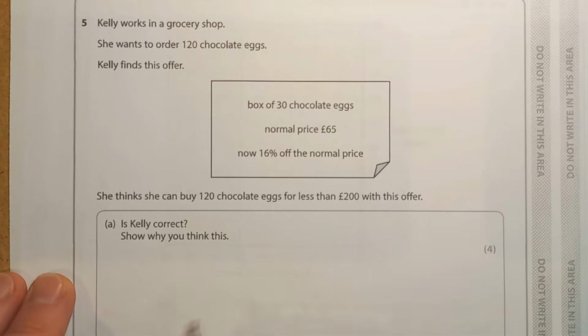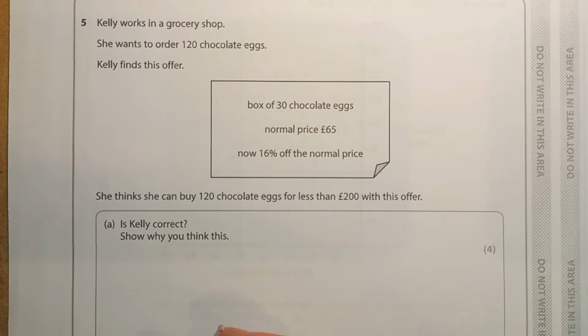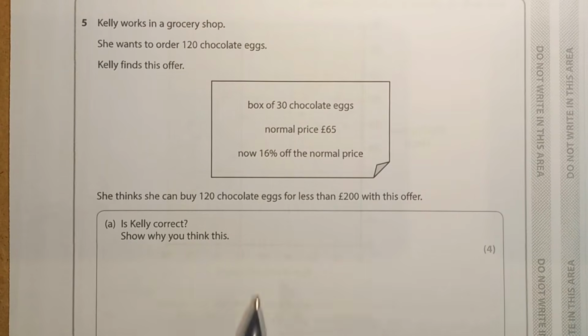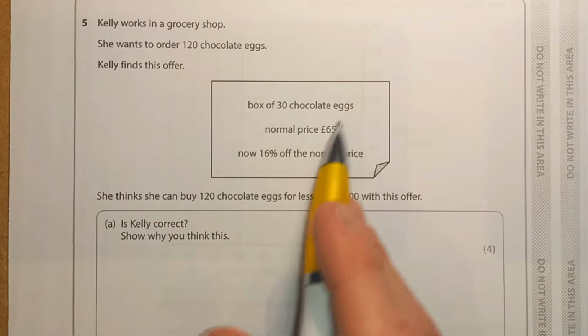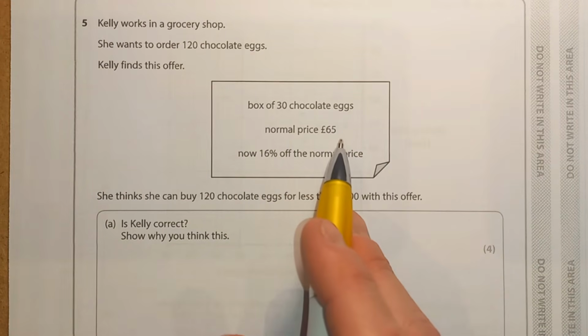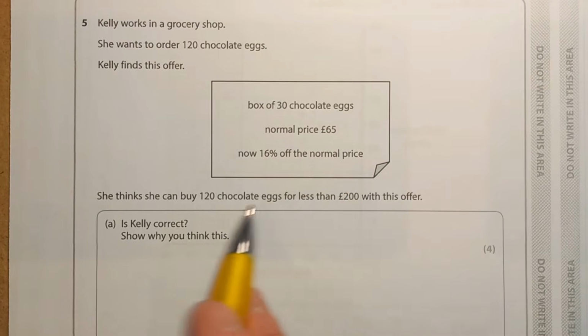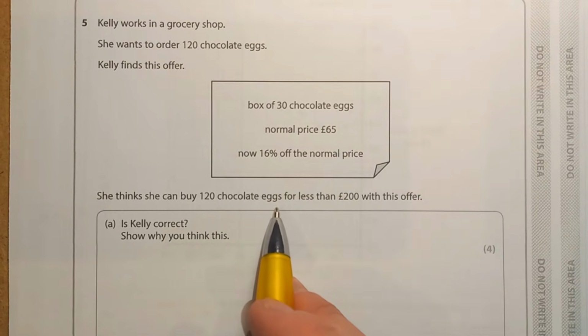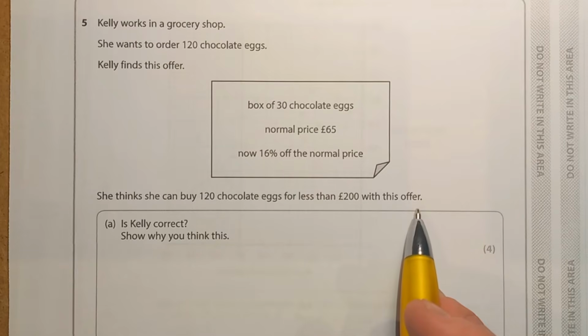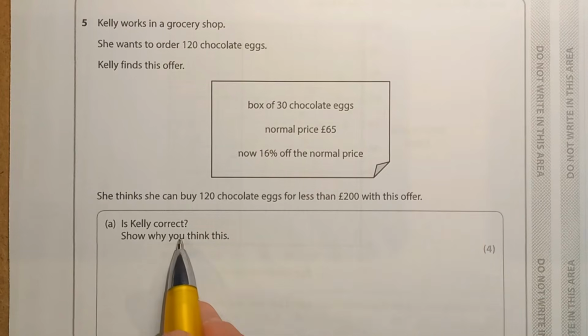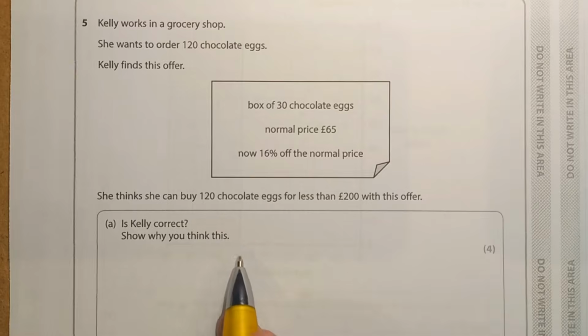Question 5. Kelly works in a grocery shop. She wants to order 120 chocolate eggs. Kelly finds this offer. A box of 30 chocolate eggs, normal price £65, now 16% off the normal price. She thinks she can buy 120 chocolate eggs for less than £200 with this offer. Is Kelly correct? Show why you think this.